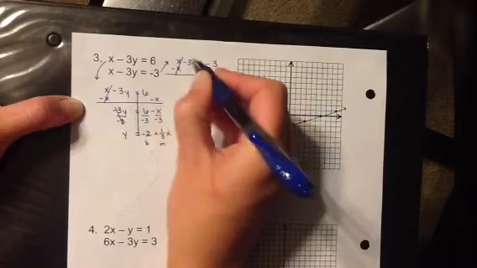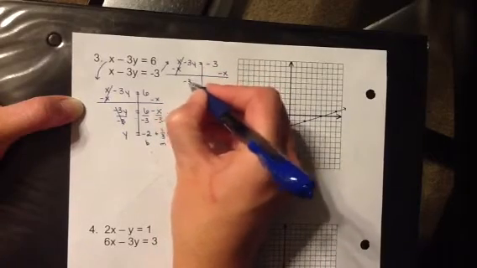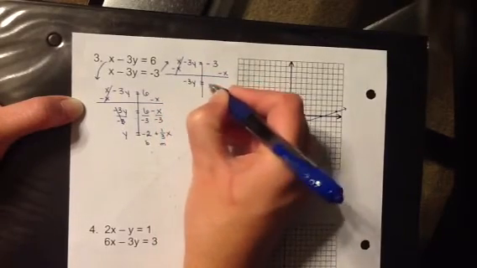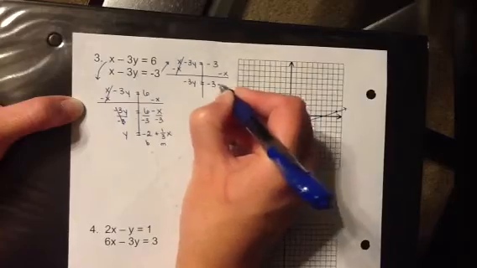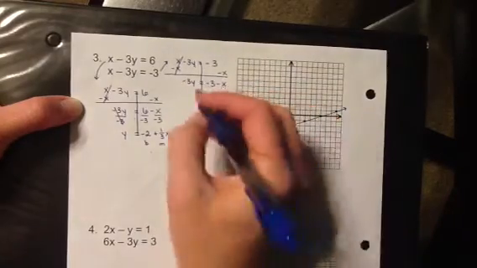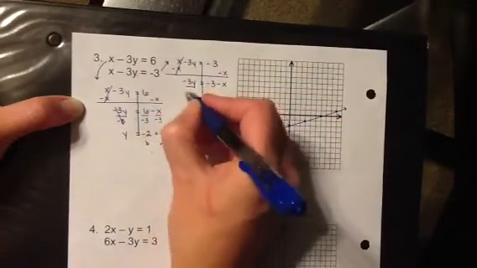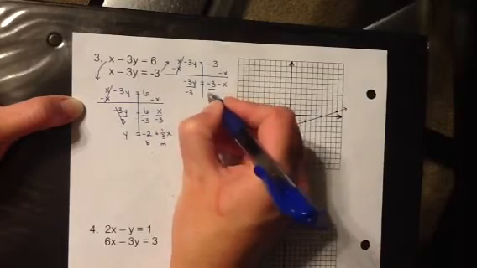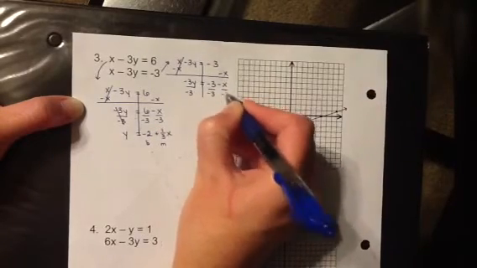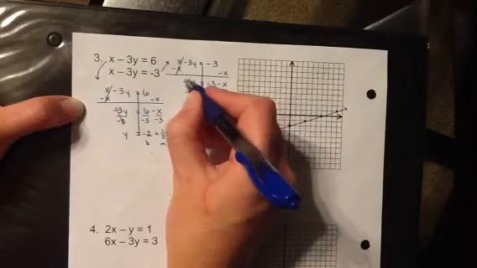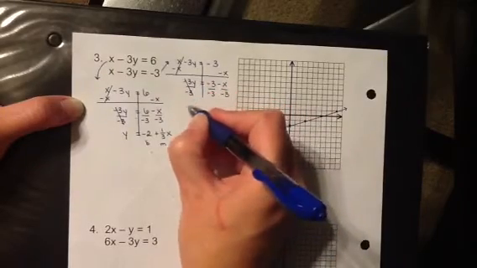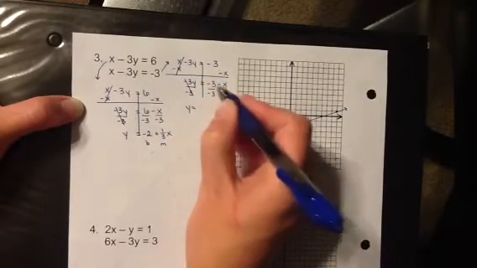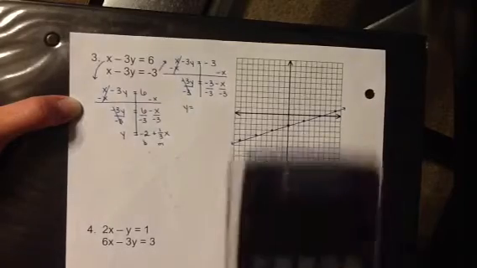This cancels. I still bring down the negative 3y. And that leaves me with negative 3 minus x. And then again, just like this one, I'm going to divide everything by negative 3. So this still divides out, and I get y equals negative 3 over negative 3.